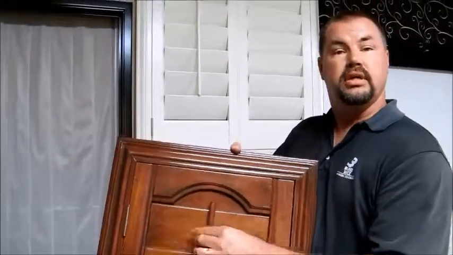So again, to review, there are three types of plantation shutters. You have a cut-down shutter, a production shutter, and a handcrafted wood shutter.